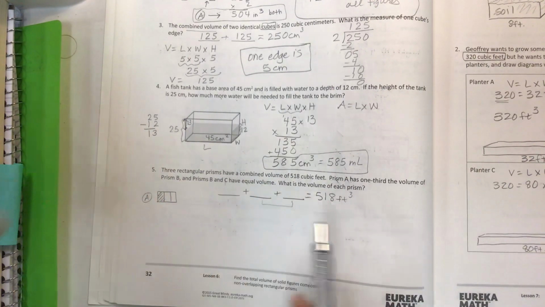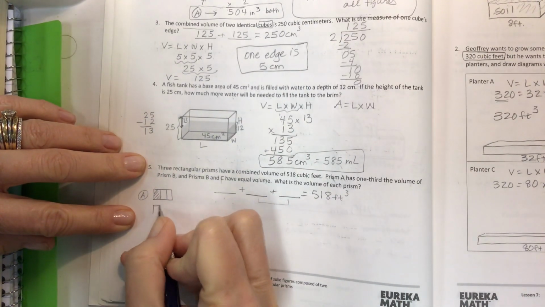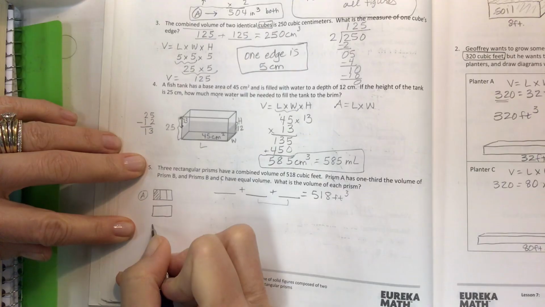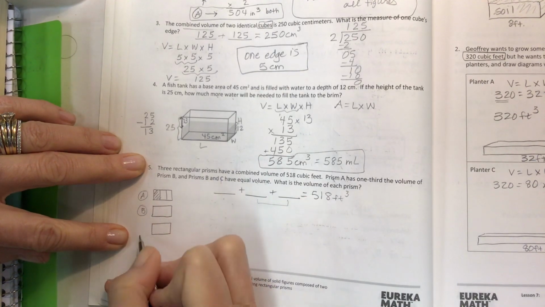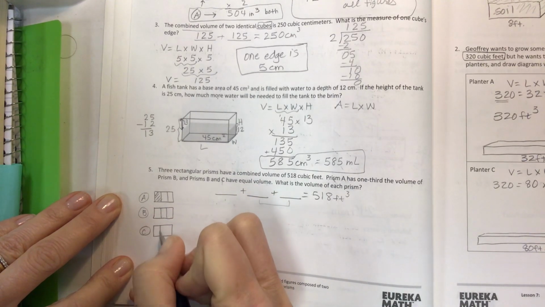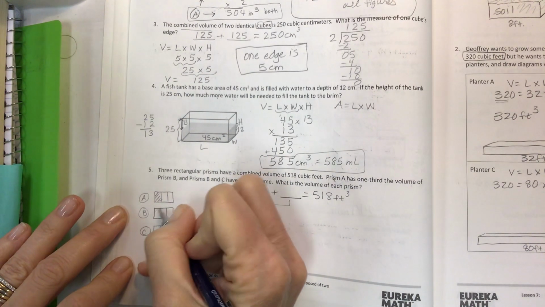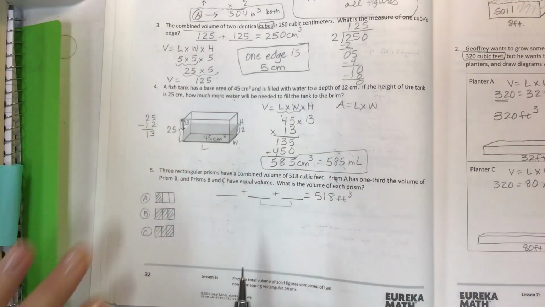So if this is A, A has 1/3 the volume, and B and C are the same. Hopefully this will remind you of some of the tape diagrams we've done in the past, trying to figure out all the pieces. If this was making you think, I feel like there's a way to do this, you might be right.